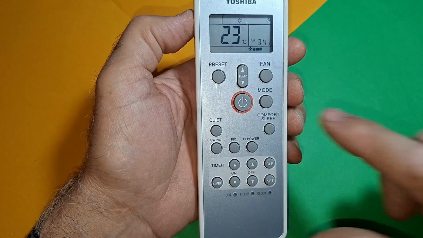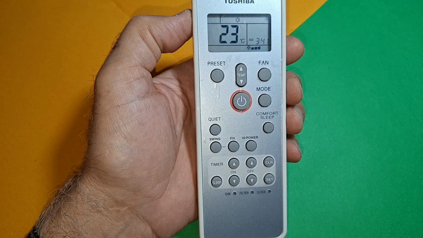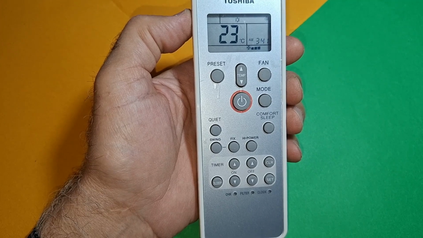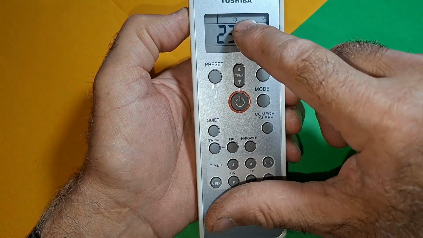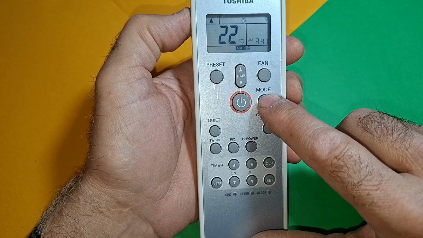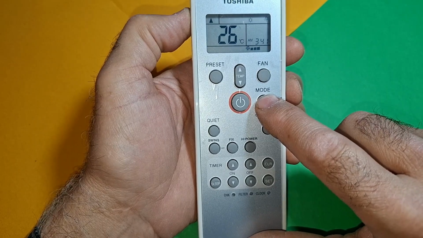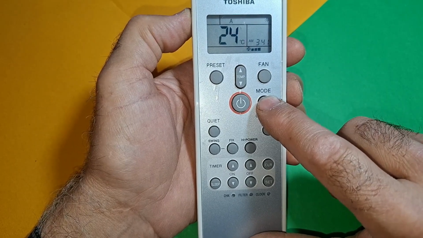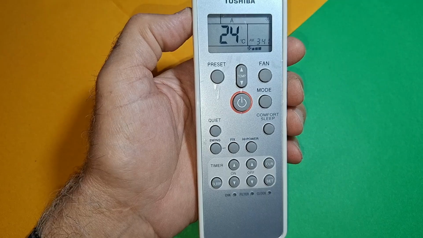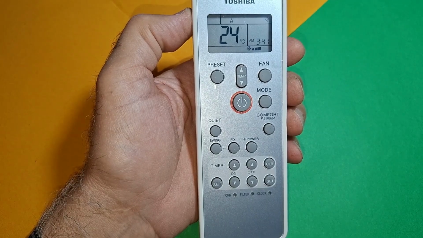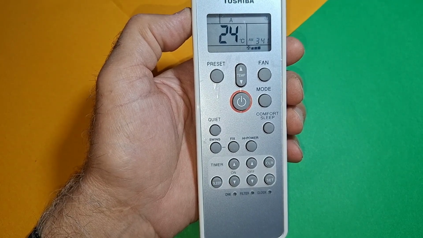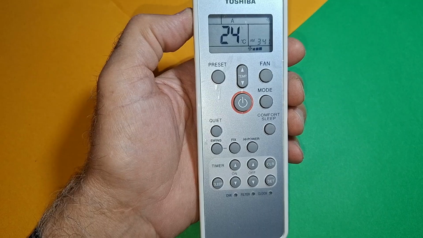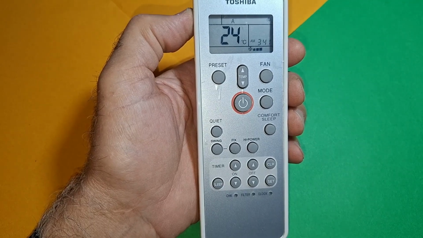We use the mode button to change the modes of the air conditioner. This air conditioner has 5 modes: cooling, drying, heating, fan, and auto. Most people use the air conditioner for cooling purposes. For this reason, we start with the explanation of this mode.